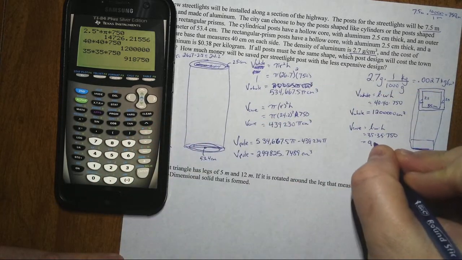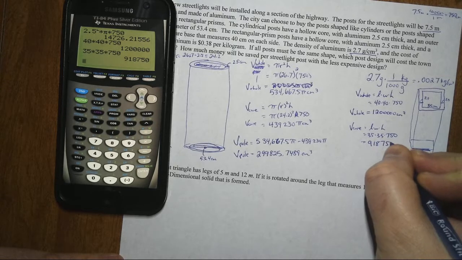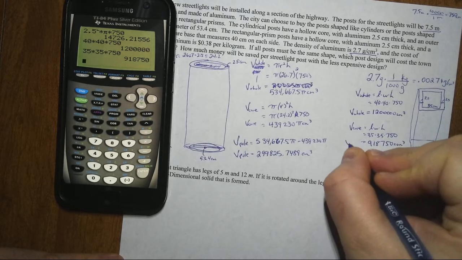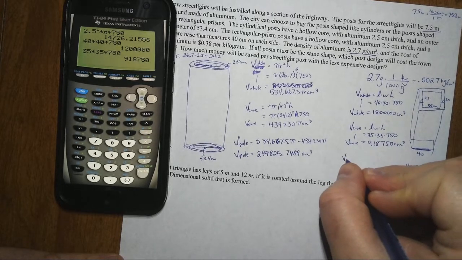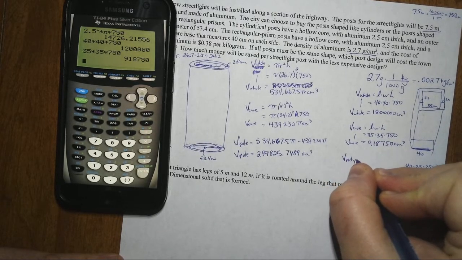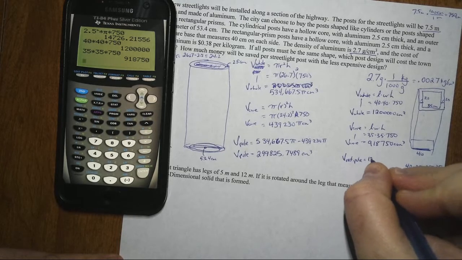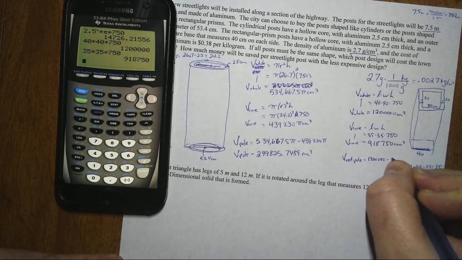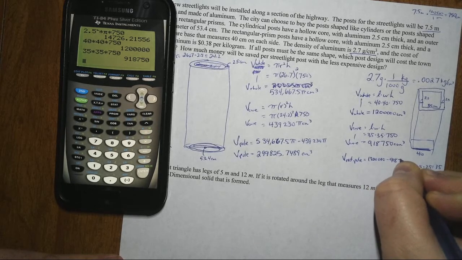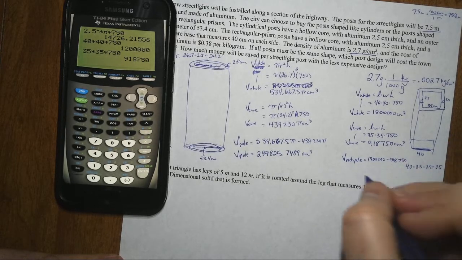And this is 918,750 centimeters cubed. All right. And so the volume of the rectangular pole is the difference: 1,200,000 minus 918,750.